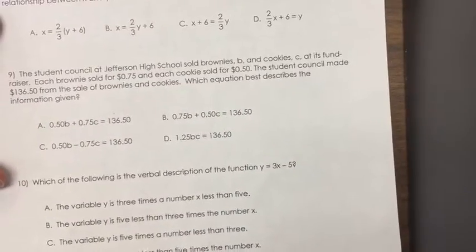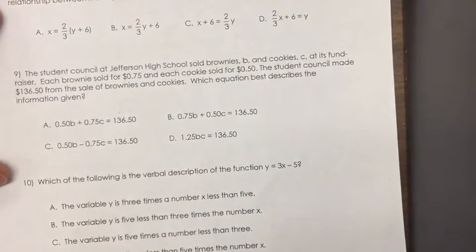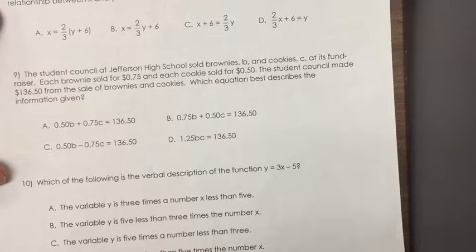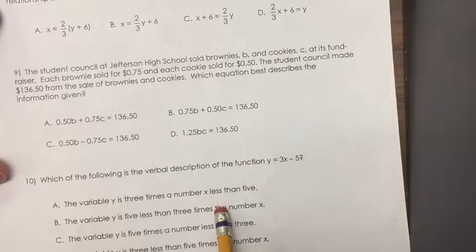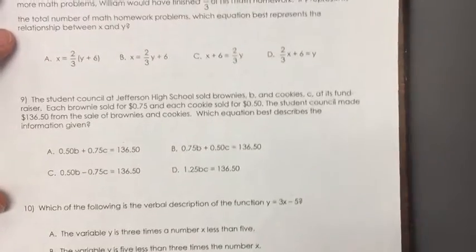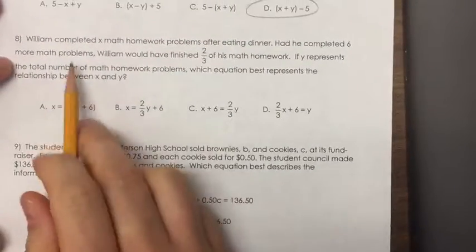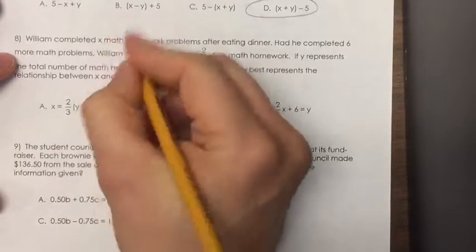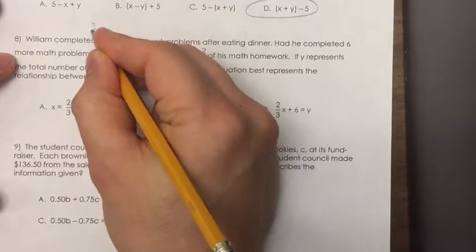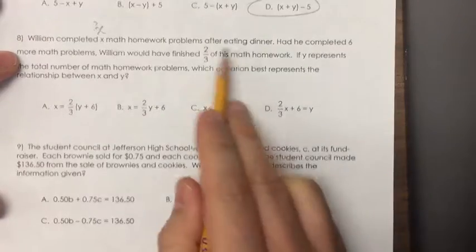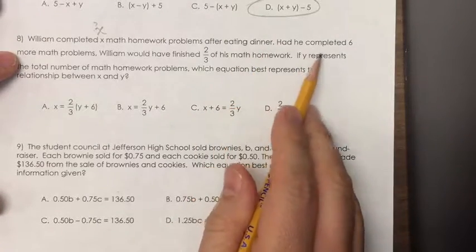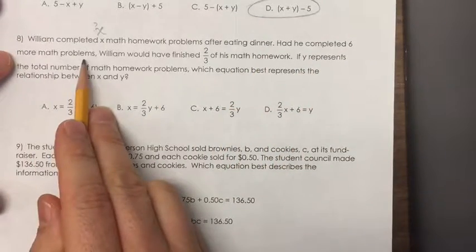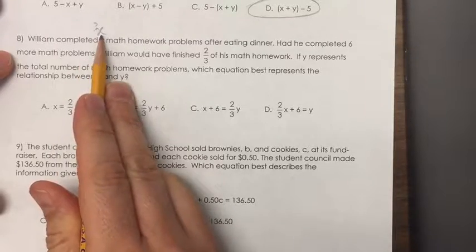Okay, I'm going to go ahead and do number 8 because it's a little tricky, and then I'm going to leave 9 and 10 for you guys. Okay, so number 8 will be our last one. William completed X math homework problems, like X amount, we don't know how many, X amount of math homework problems after eating dinner. Had he completed 6 more math problems, how do you represent 6 more than X?